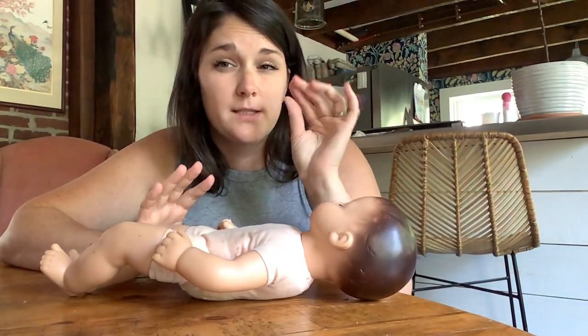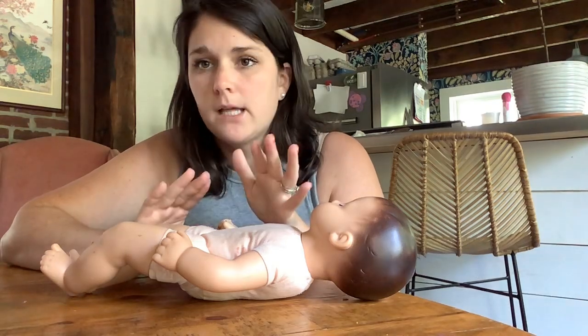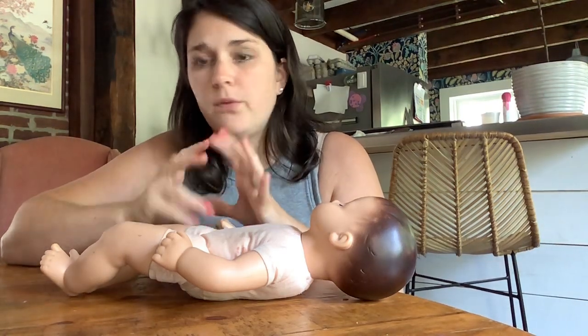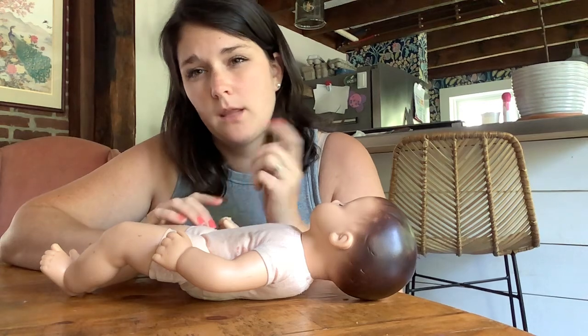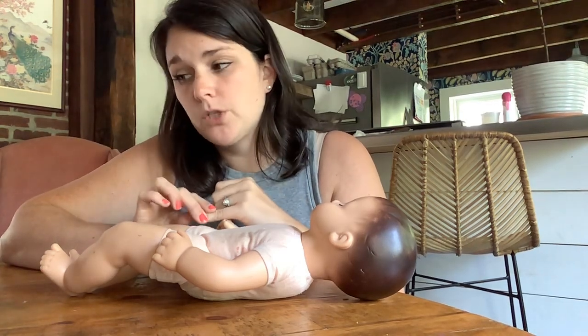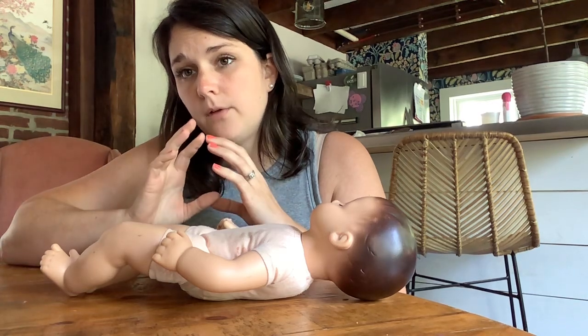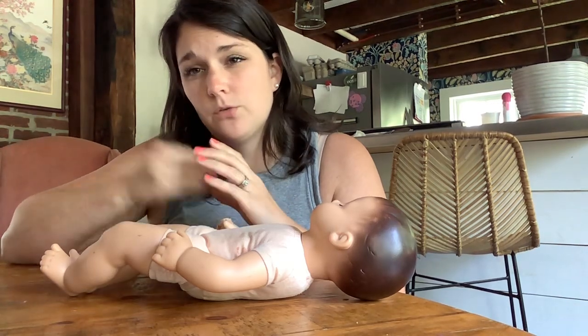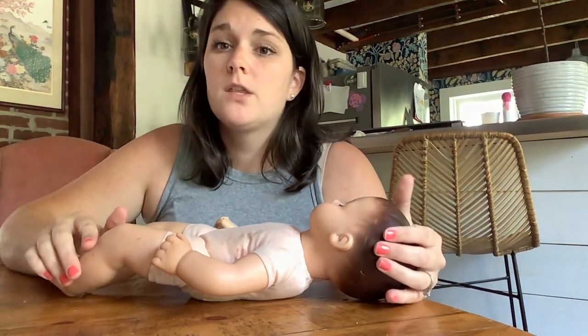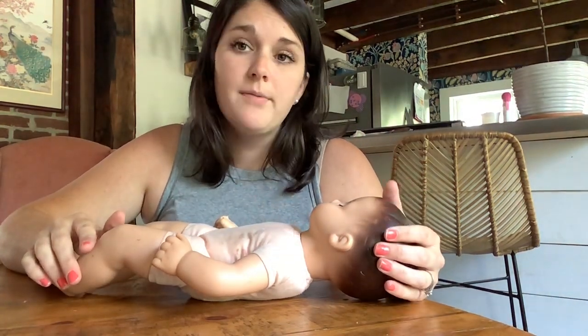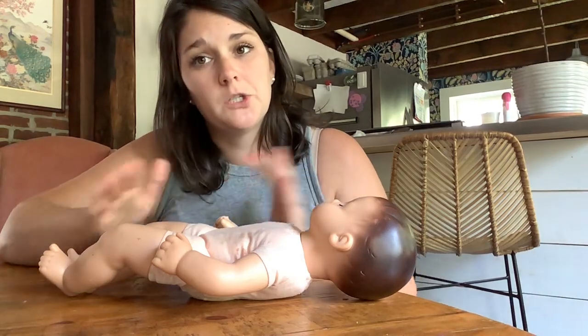If it's more term, you can kind of start to feel their testicles descend, and they have some slight rugae, not the whole thing, and not super deep, but they are present. And then for a post-term, they're going to have really deep rugae, and their testicles are usually all the way descended. So for all of those, the baby would get a point, and that can indicate gestational age.